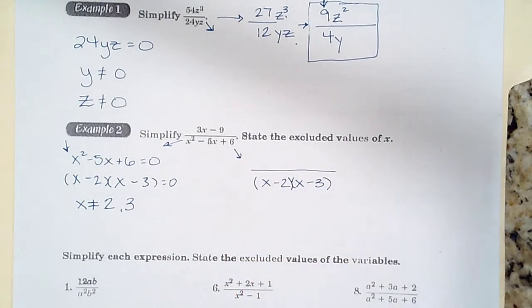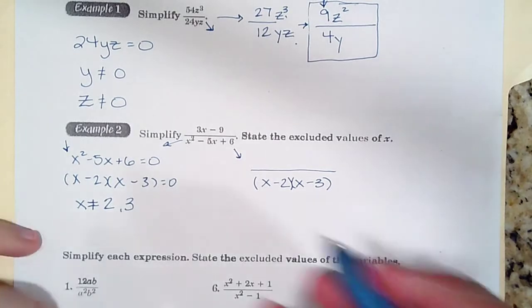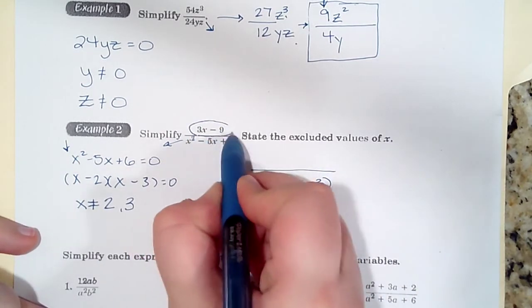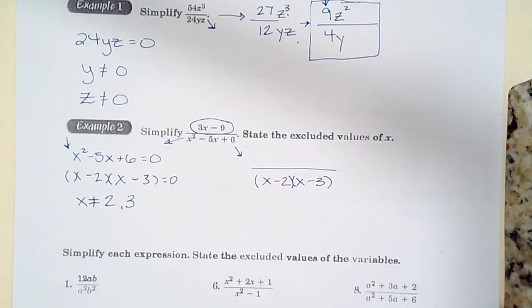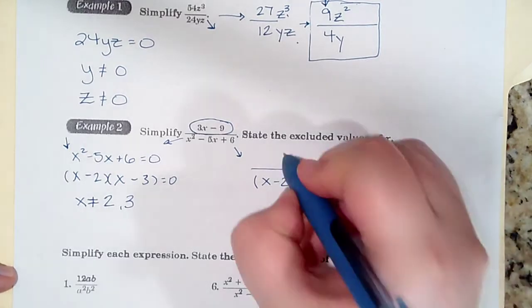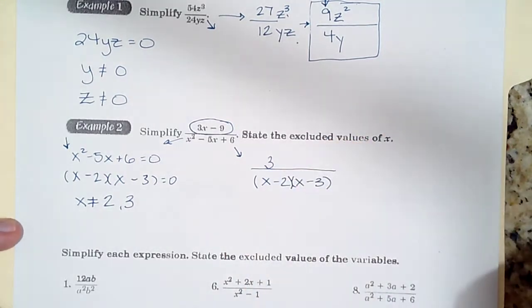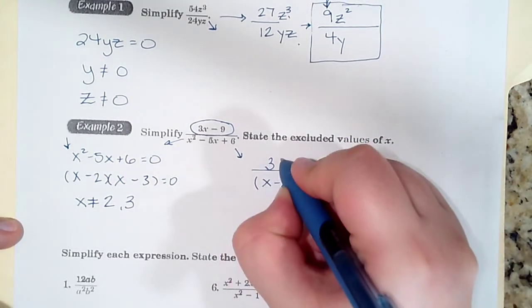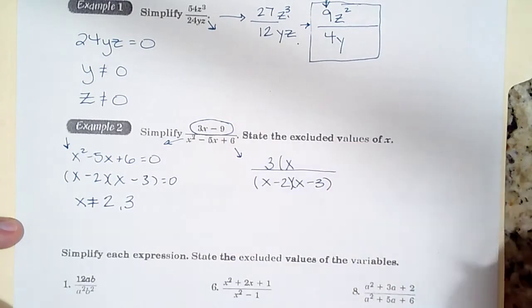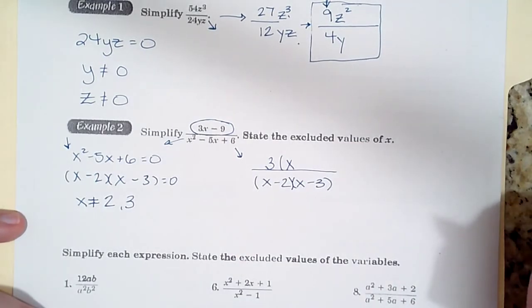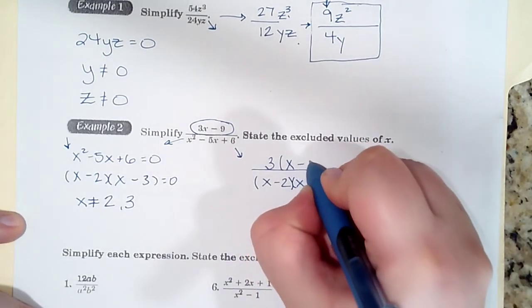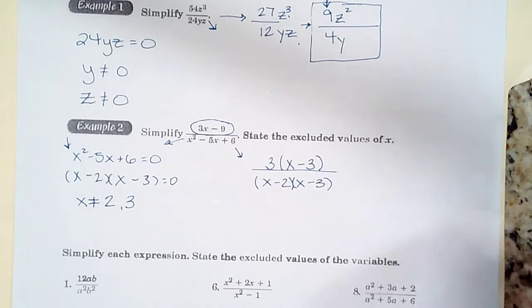Well, why does that help us? Because that leaves only the top to be broken down. Notice it's a binomial, so the only way we could possibly break this one down is by factoring out a GCF. Notice they both have a 3 in common. When I factor that out to the front, or undistribute it, I'm left with an x in the first and a 3 in the second.